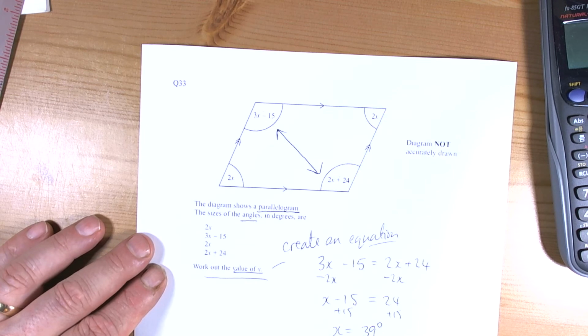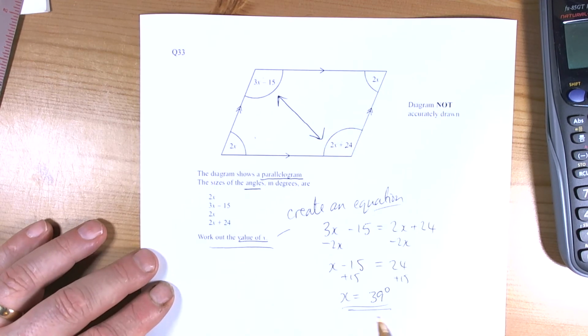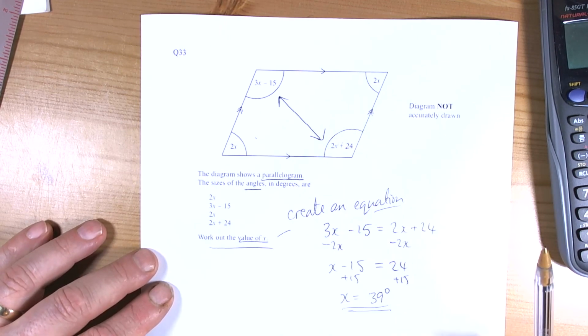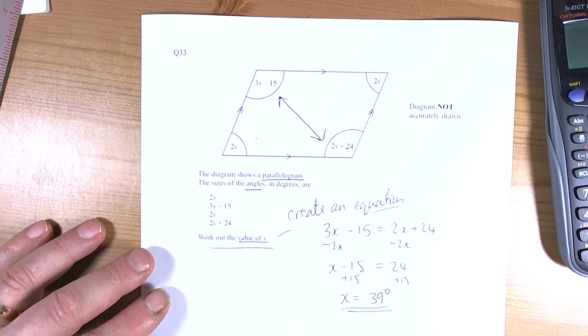If it said work out the size of an angle, then we'd have to put this value of x back into one of these and find out the value of the angle they wanted. So one of these picture questions with x's all over the place, doesn't have to be x's, could be y's, z's, whatever letter they want really, but as soon as you see letters involved and they want you to find out the value of the letter in some way or use it to get the answer for some other part of the question, then it's about creating an equation and then solve it in the usual way.